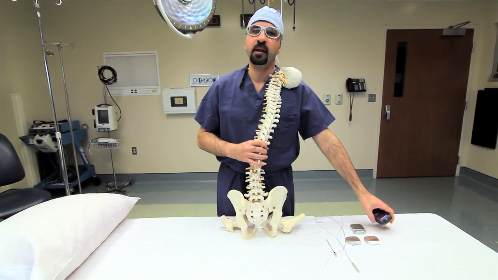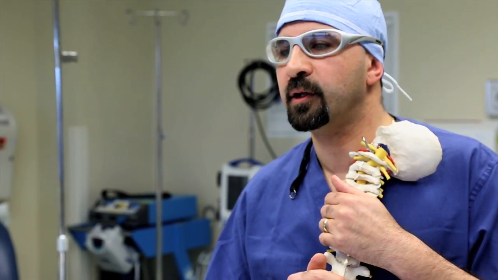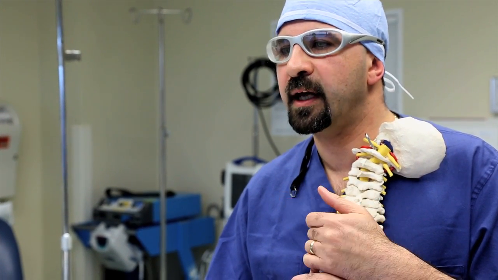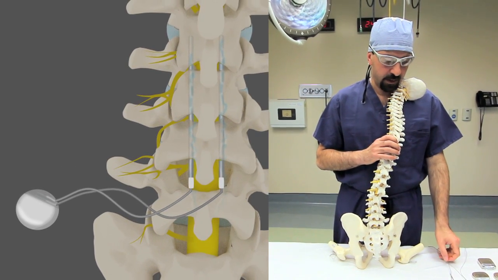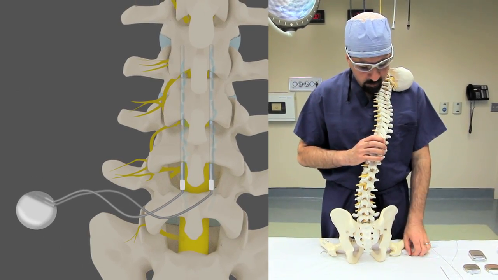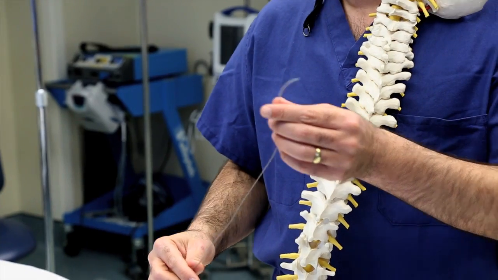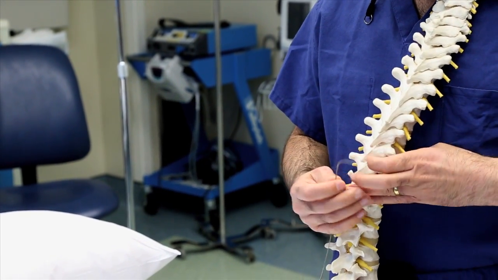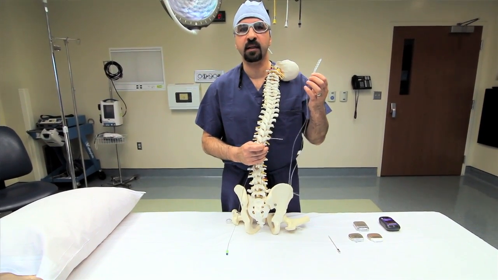Let's say the patient came back after the trial and says, I had 100% relief of my pain with the spinal cord stimulator trial. At this point we offer them to proceed with a permanent stimulator. We can do a permanent stimulator using a percutaneous lead, which is the lead I have in my hand, or using a paddle lead, which is a surgical lead.